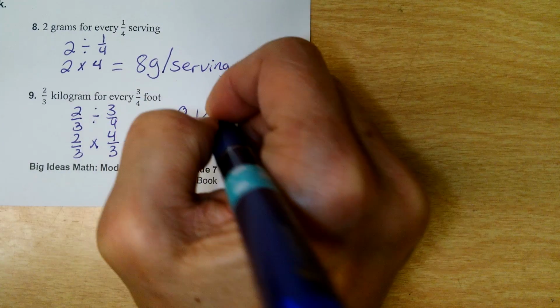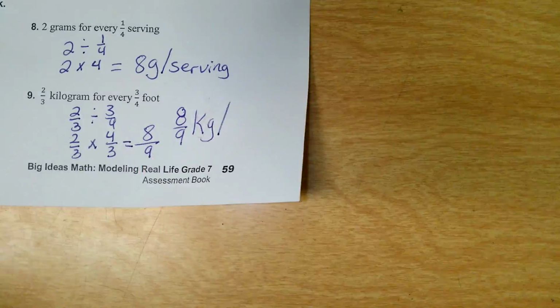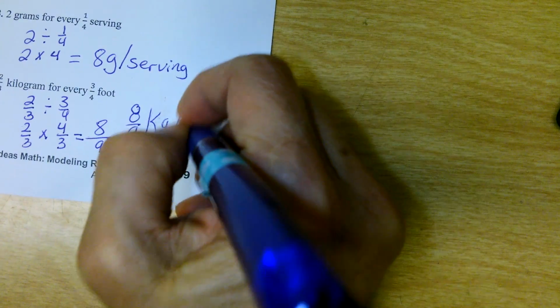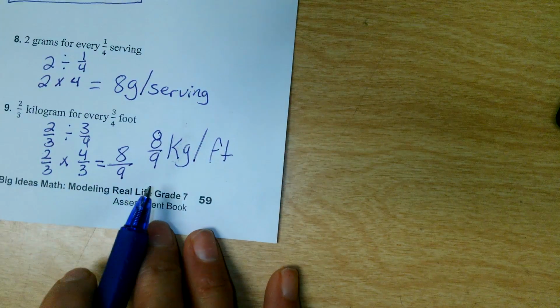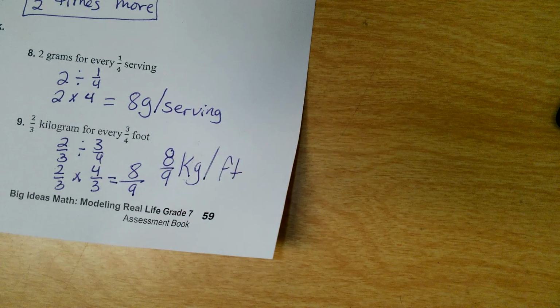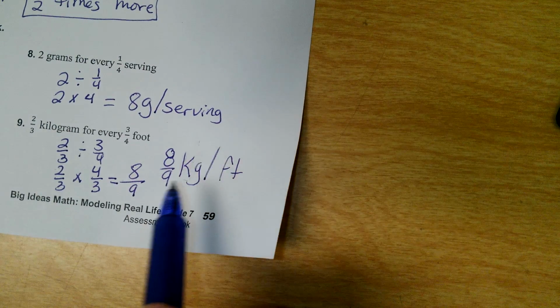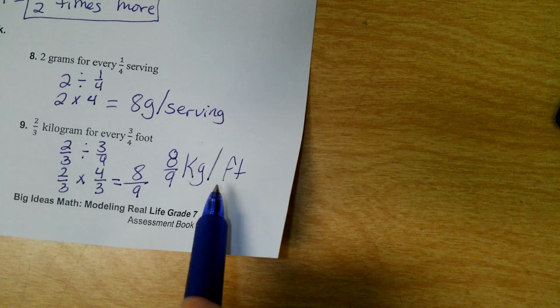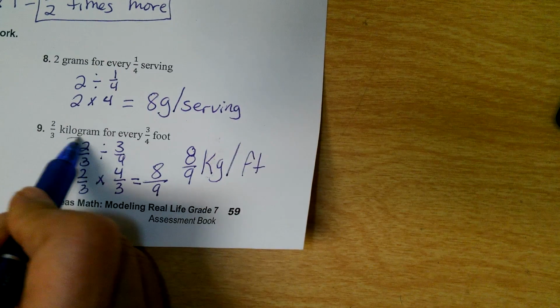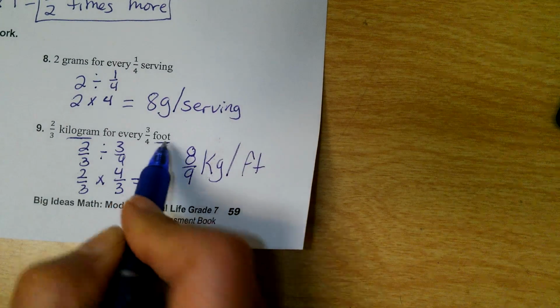8/9 kilogram per foot, per 1 foot or per foot. You can write "per"; you don't have to put the slash, but either way, as long as you have the correct units. So be very careful. Whatever comes first here, you write first. Whatever comes next here, you write next.